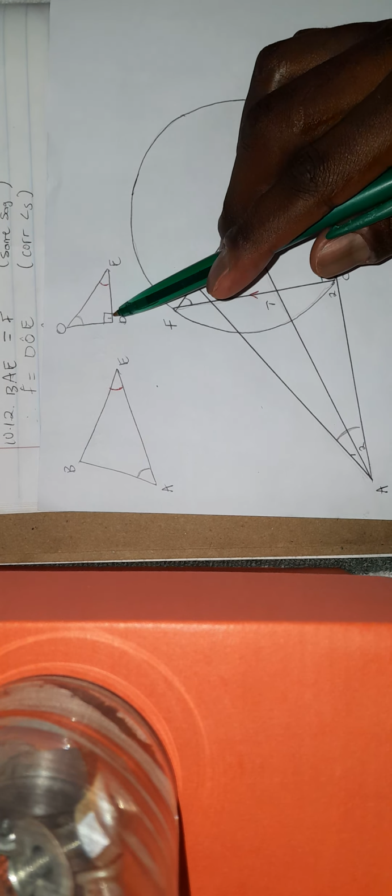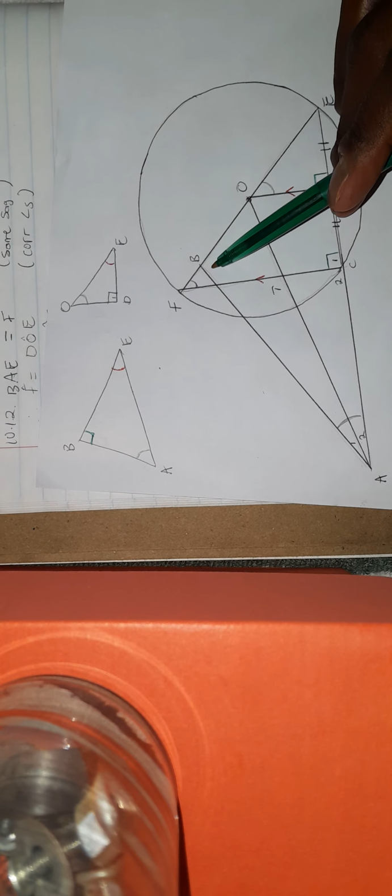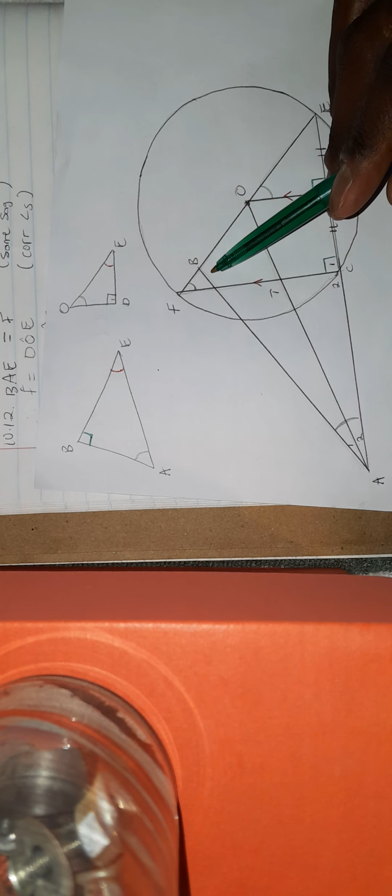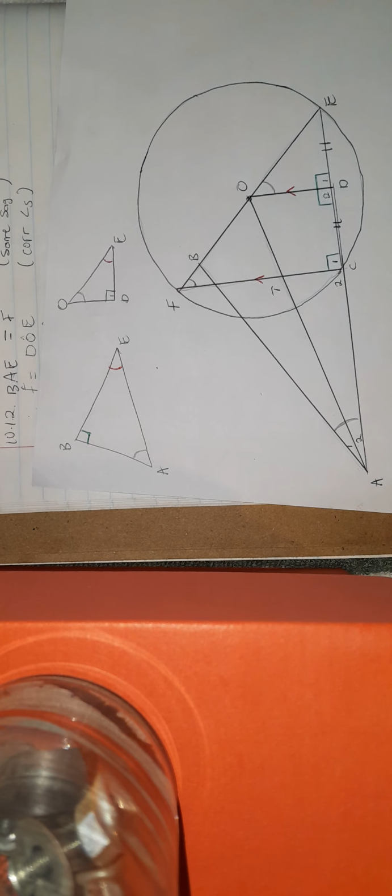In this case, this is 90 degrees, so we assume that this also is going to be 90 degrees. So we can see that they are very much similar to one another. Since we don't know the angle B there, we couldn't prove that it is 90 degrees, so we'll say they are similar to one another.